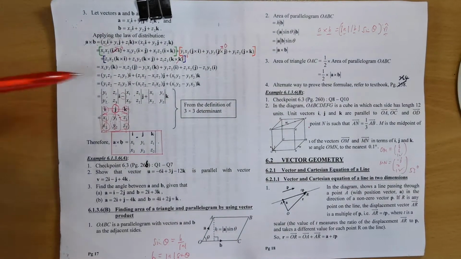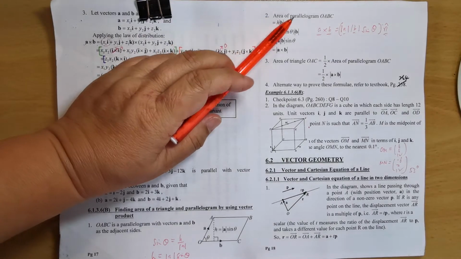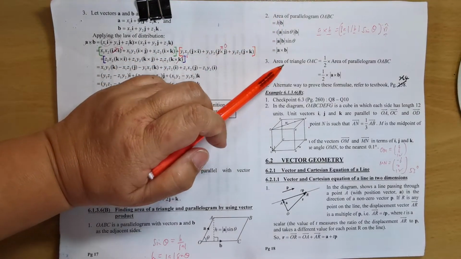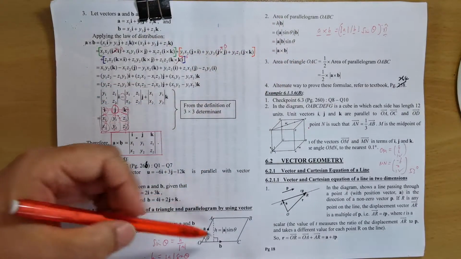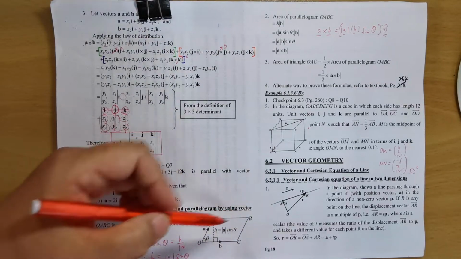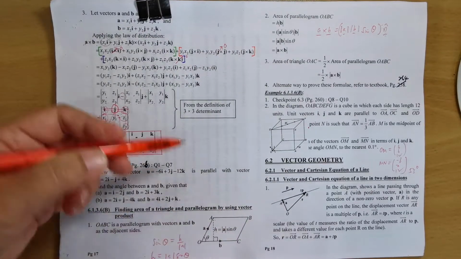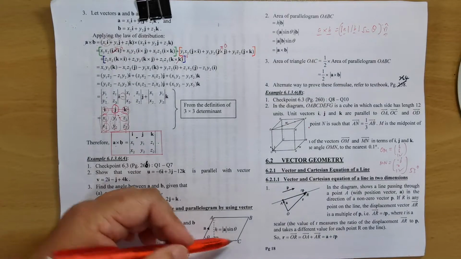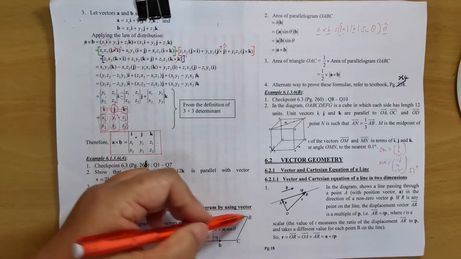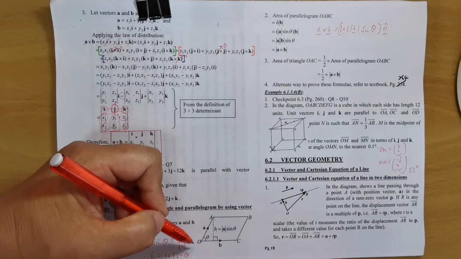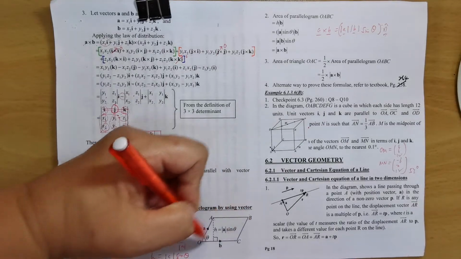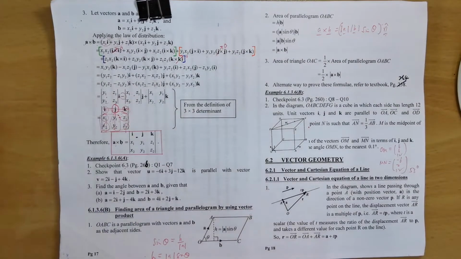If you can find the area of the parallelogram, then there is no problem finding the area of a triangle. This is a parallelogram, so you can say triangle OAC, triangle ACB or ABC, triangle OAB or triangle OCB.